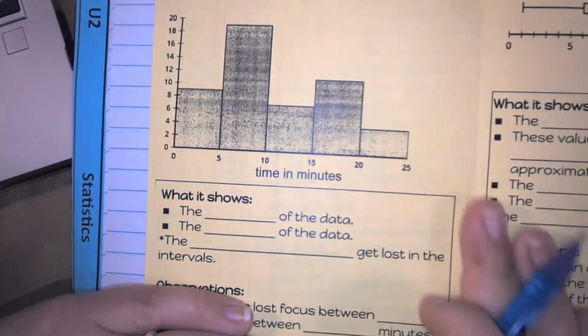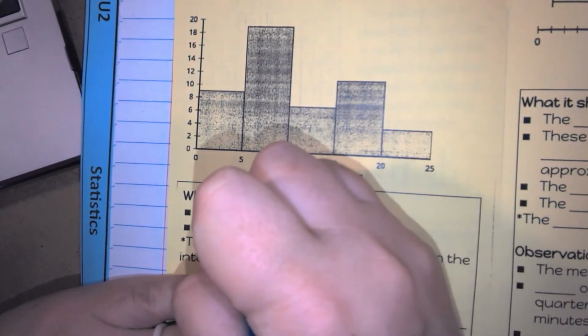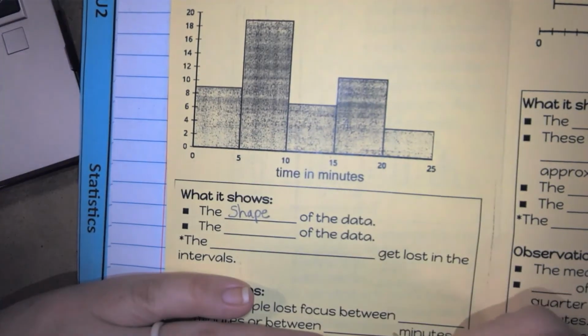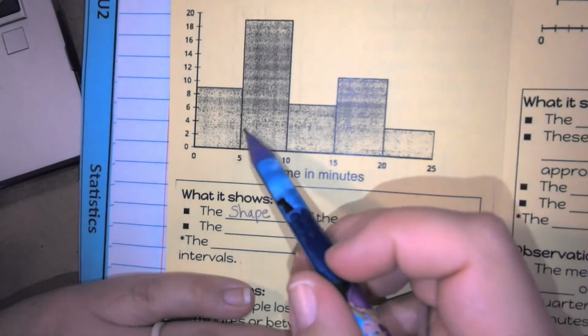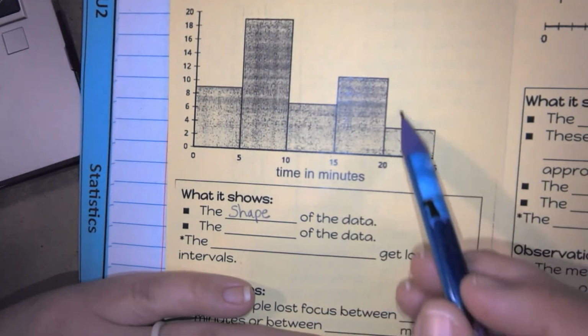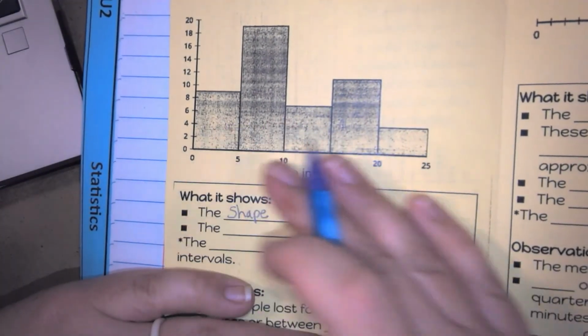So when looking at a histogram, it does show us more about the shape, like we could see in our dot plot. So we can still see that it's going up, and it's going down, and it's going up, and it's going down again. So there's still these peaks and valleys. Not as many because they're grouped together differently here.